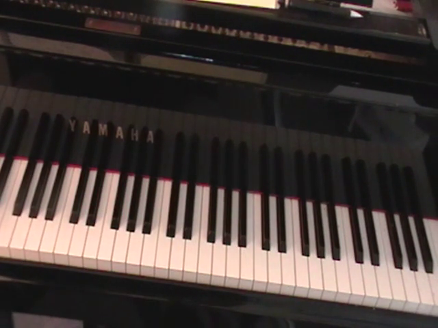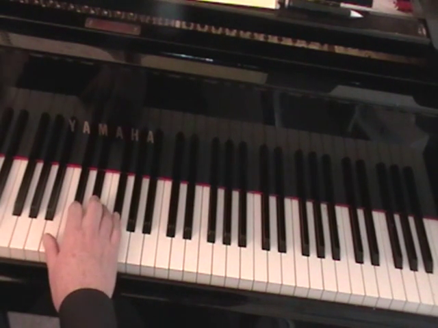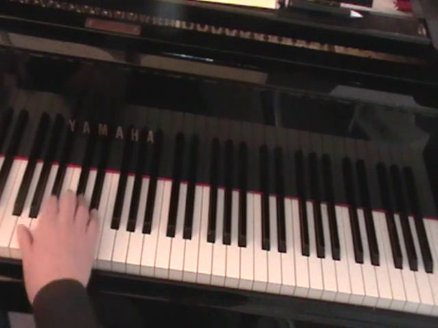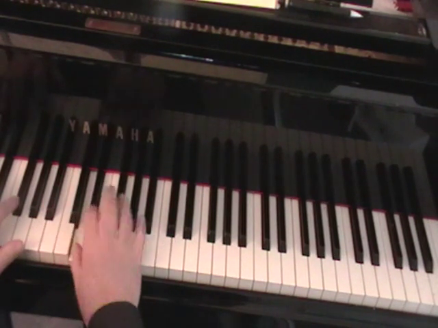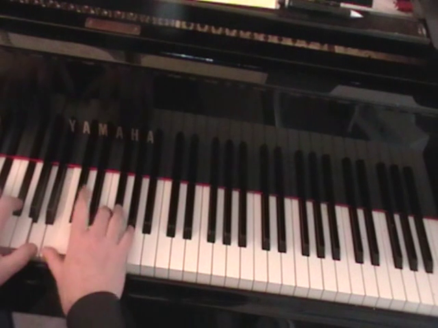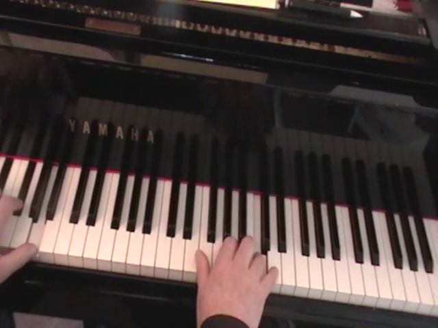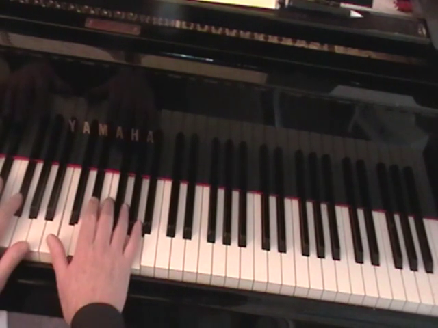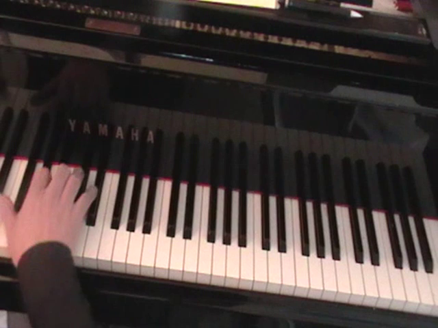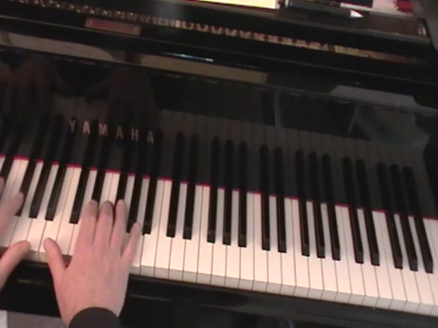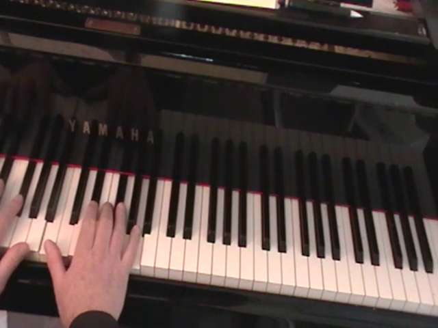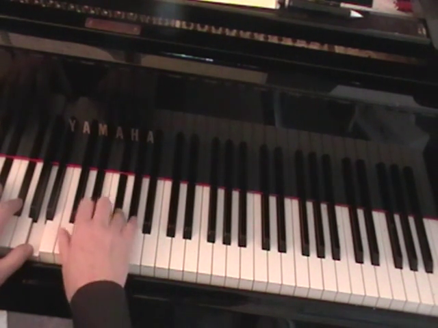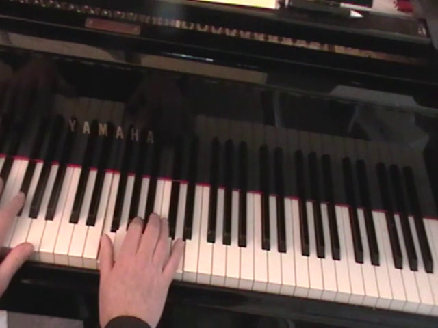Now for a really cool thing, when you play these triads against, let's say, a B7th, you're going to find that one of them is in the chord anyway, and one of them is not.